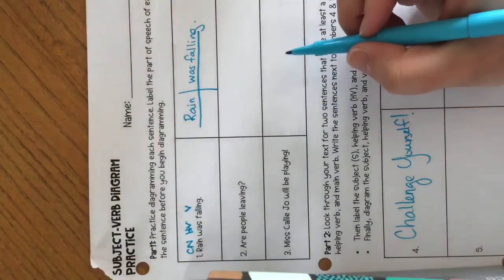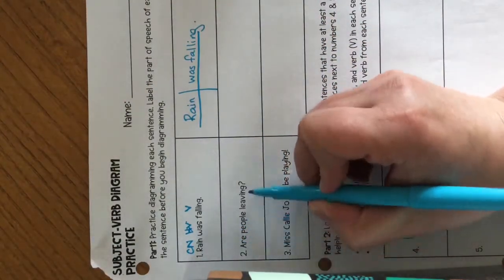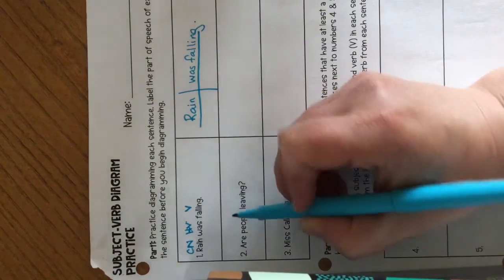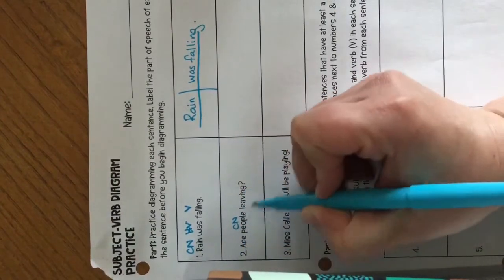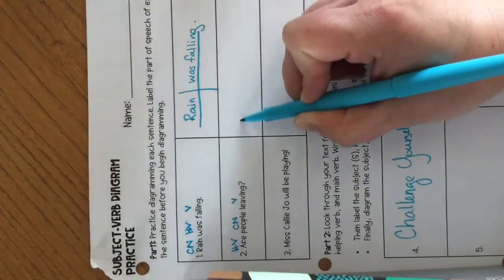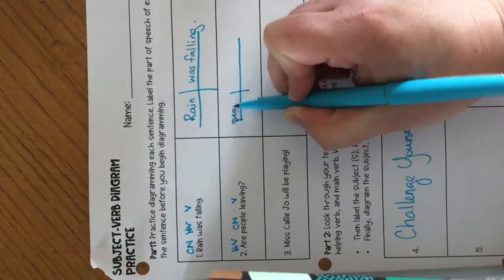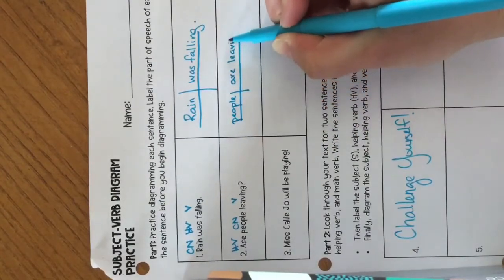It might seem kind of simple as you're getting to this page and doing the same thing, but we are building, okay? Are people leaving? Who or what's the subject? What is the sentence about? It is about people, right? Common noun. Are leaving, that is your helping verb and your verb. So when you take it to the diagram, subject on the left, people are leaving.